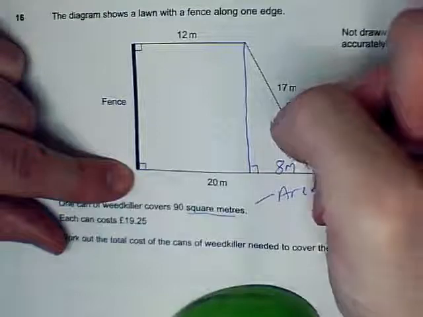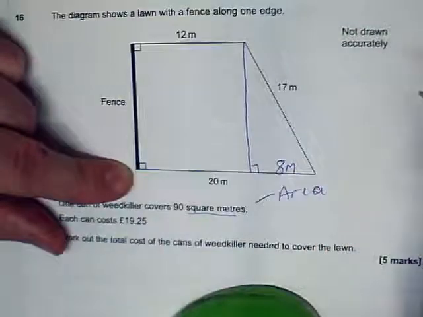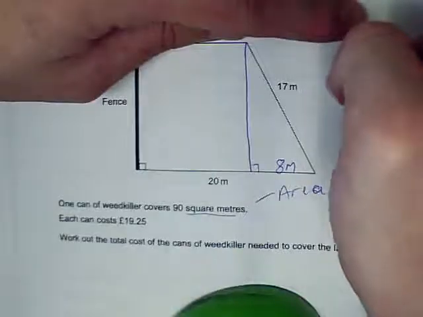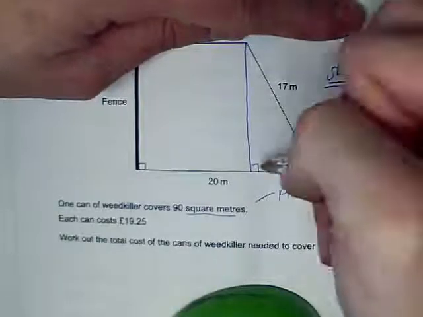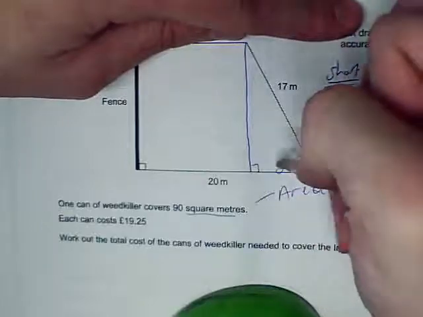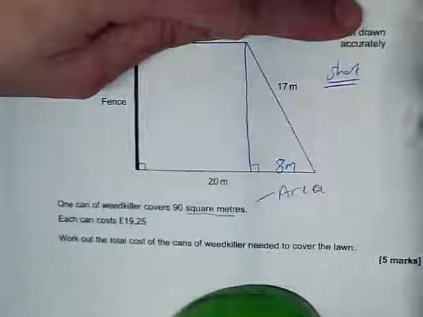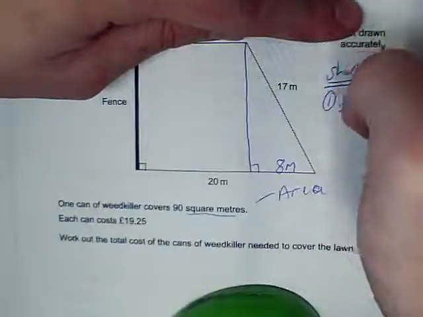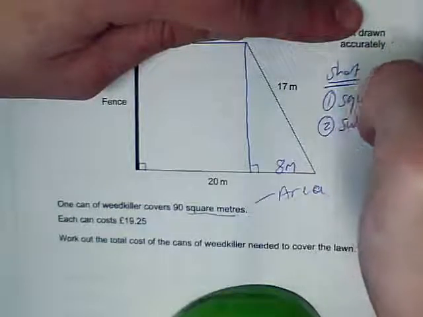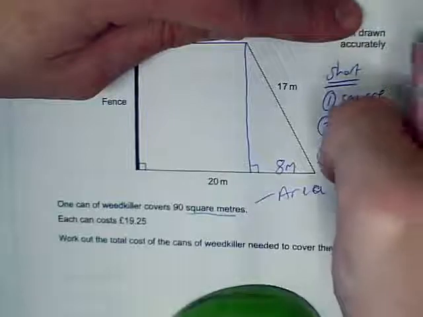And I'm using Pythagoras, I'm trying to find a shorter side. The reason why it's short is because the longest side is opposite the right angle, so the other two are short. Then I square the sides, I subtract them, and then I take the square root.